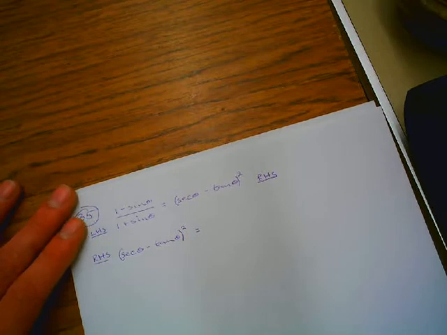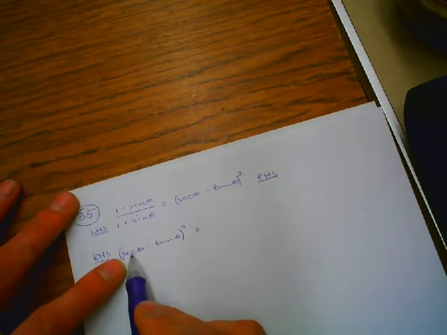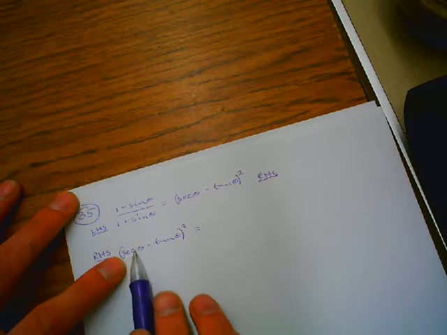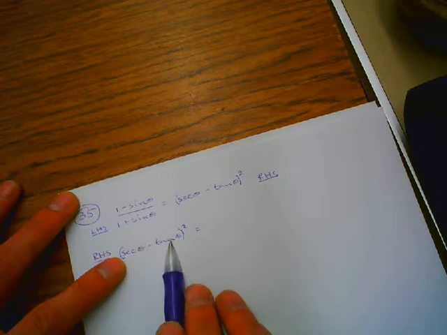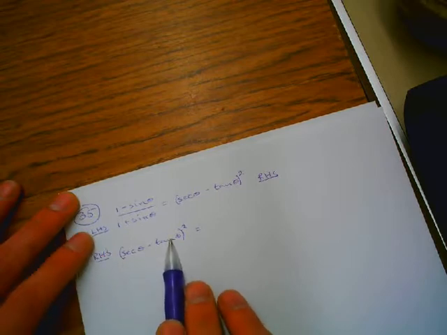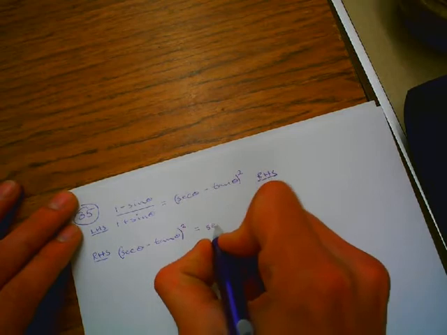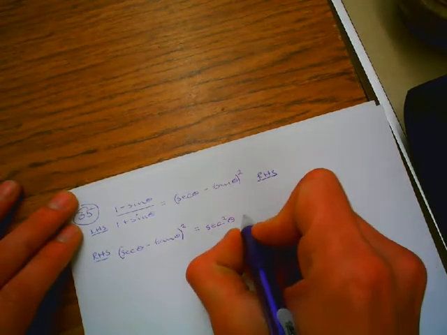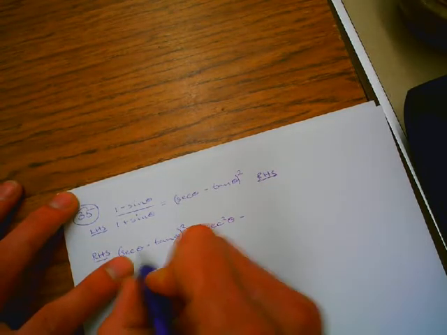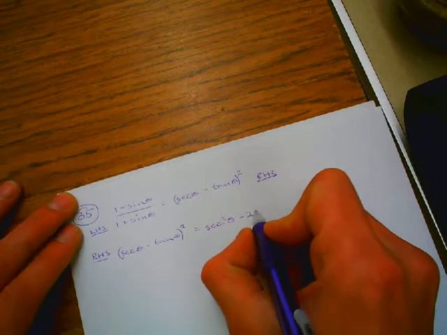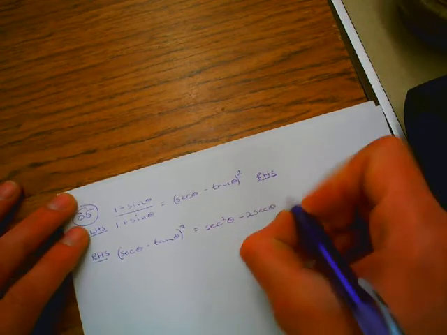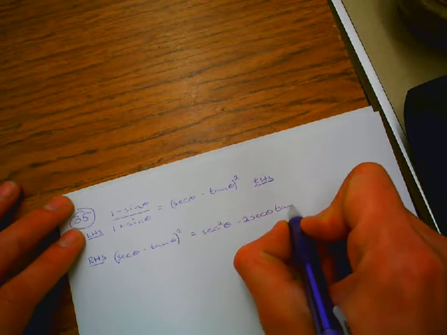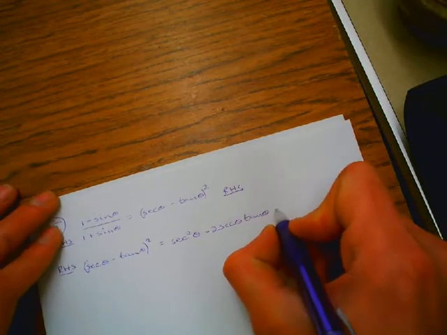No. We square the first term, take twice the product of the two terms, and square the last term. So this is secant squared of theta minus, because one of them is negative, 2 times secant theta tangent theta. It's like a squared minus 2ab.